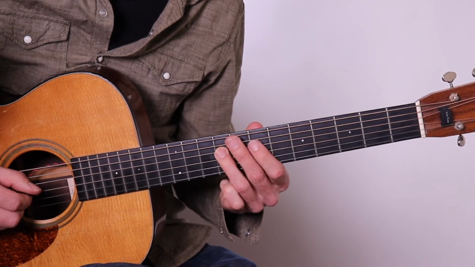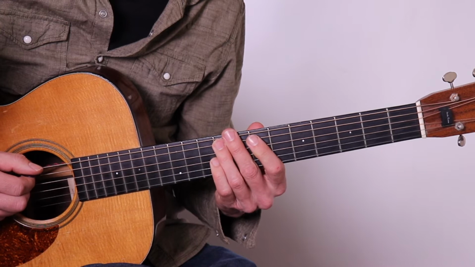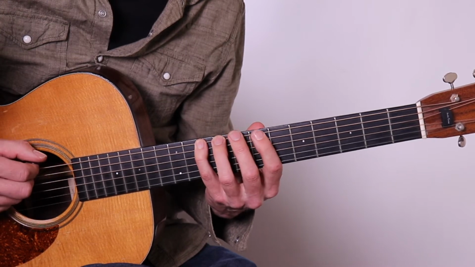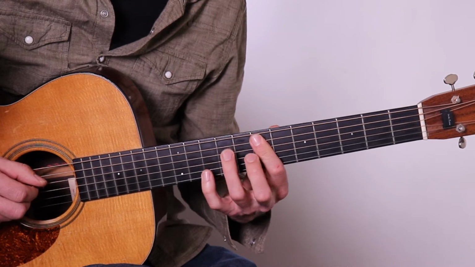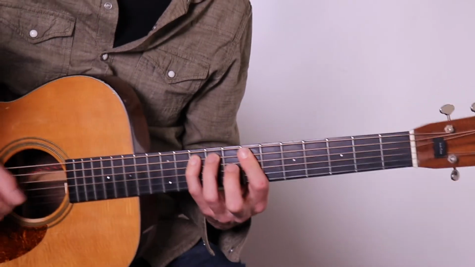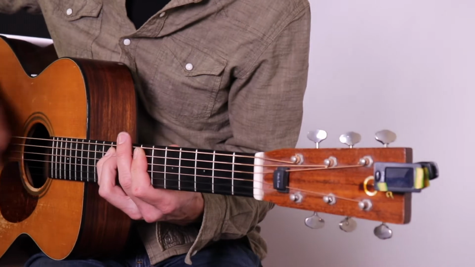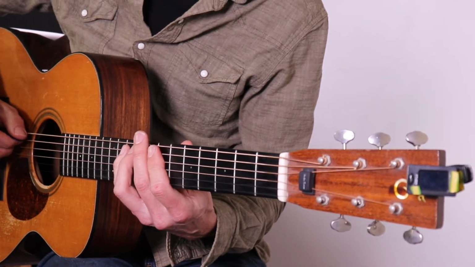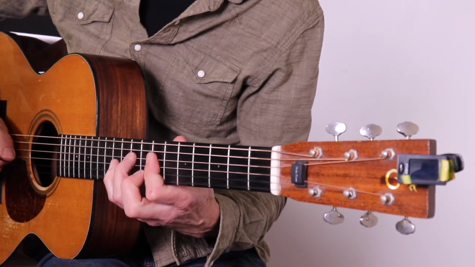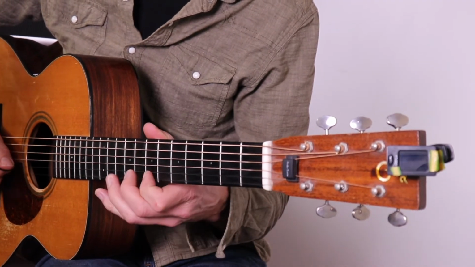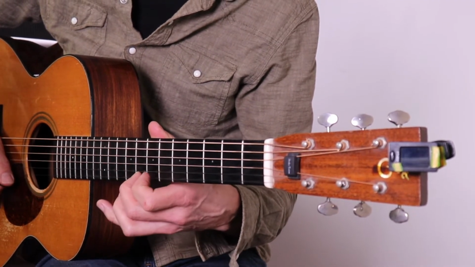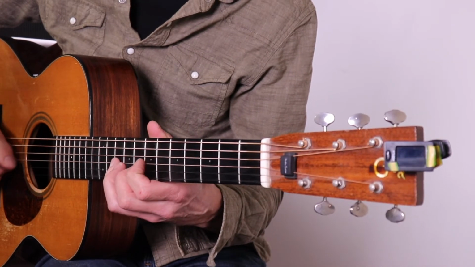Watch my picking hand. It goes down, up, down, up, down, up. It's alternate picking right there. You want to use alternate picking for this. So you go first note down, then up, down, up, down, up, down, up.